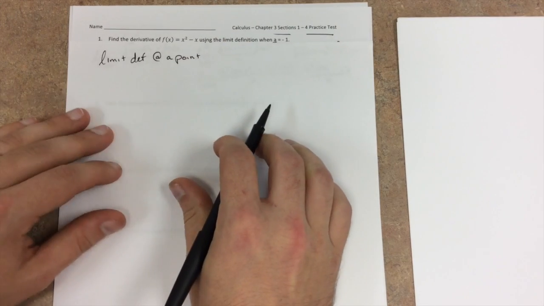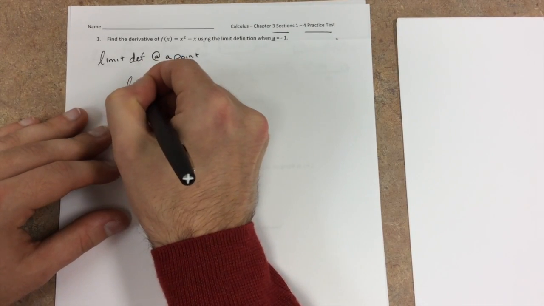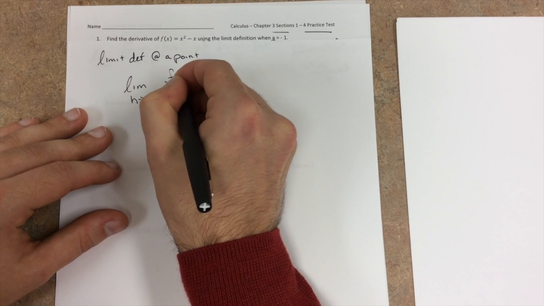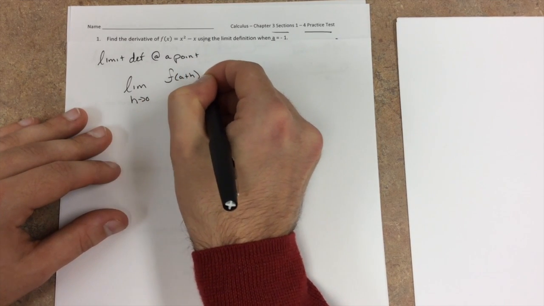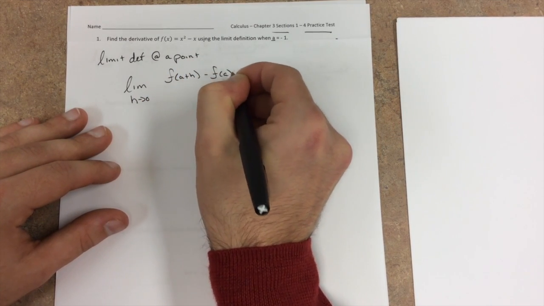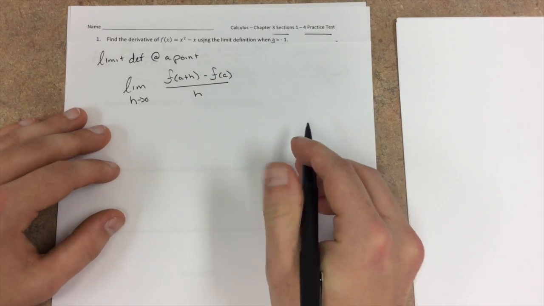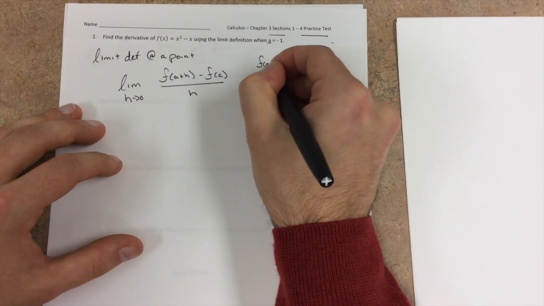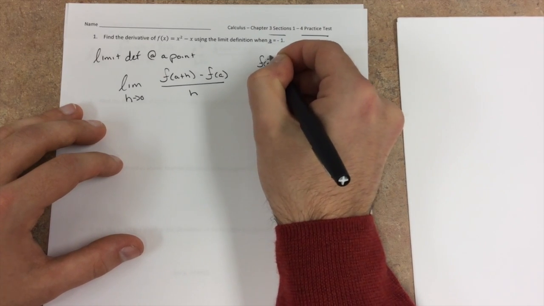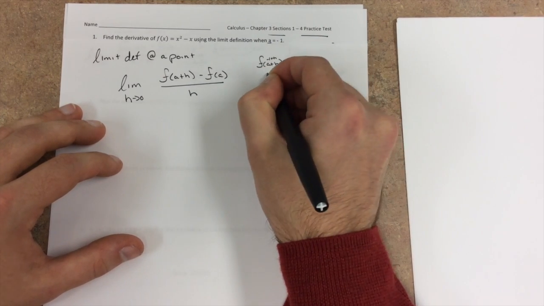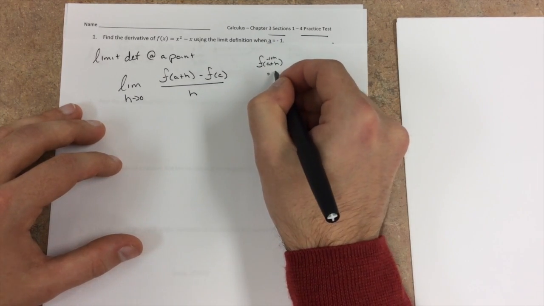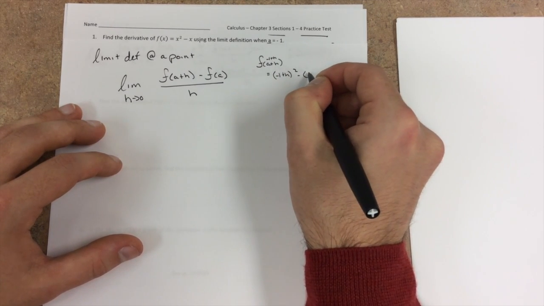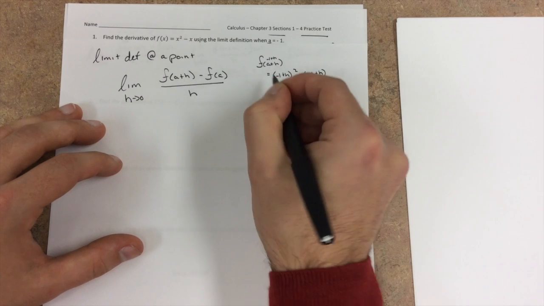We said in class was the limit as h approaches 0 of f of a plus h minus f of a all over h. So let's get organized. What is our f of a plus h? Well, our a is -1, so that's -1 plus h. Plug that in, we get -1 plus h squared minus -1 plus h.